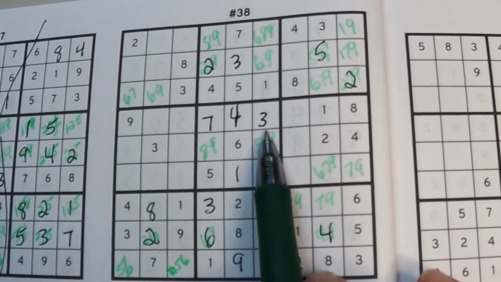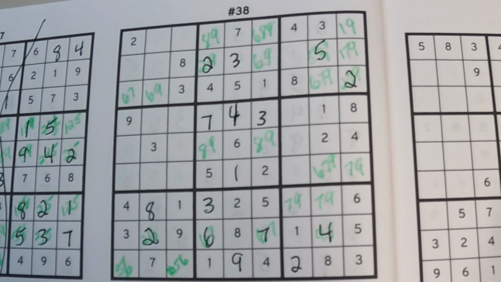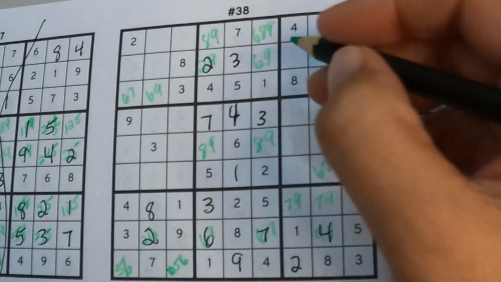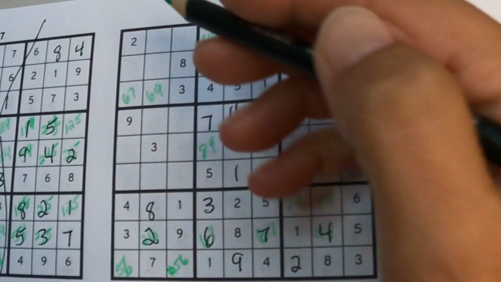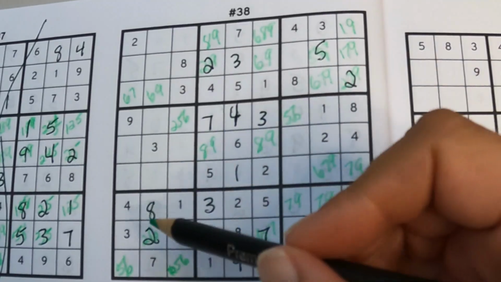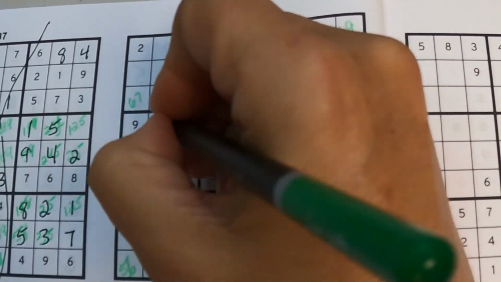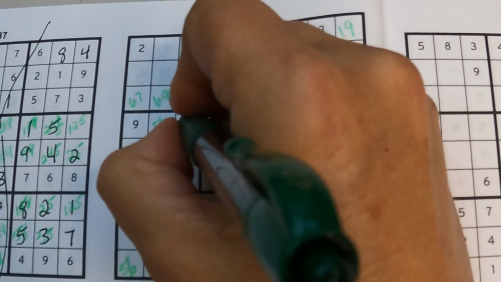For this row, we're missing 2, 5, and 6. We've got the 2 here, so 5, 6. No help here, 2, 5, 6. 2 here, so 5, 6. And that means the only place the 2 can be in that row is here.